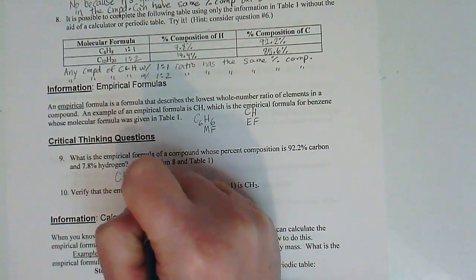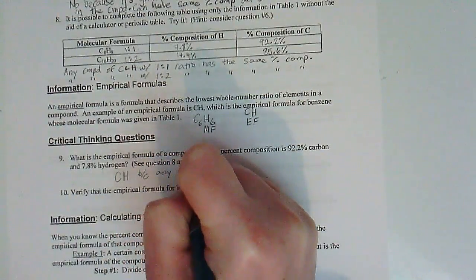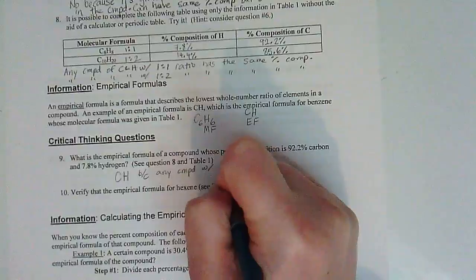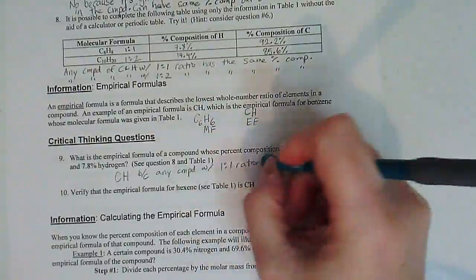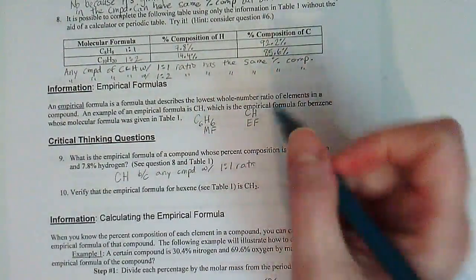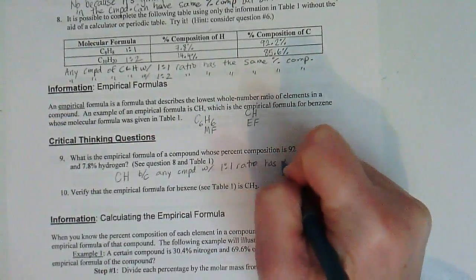And again, that's because any compound with a 1-to-1 ratio has those percentages.